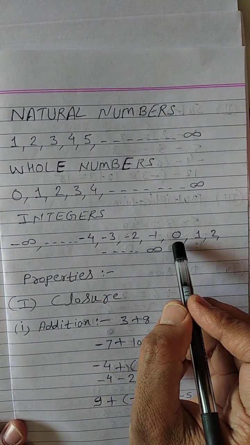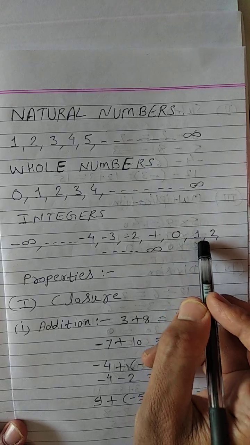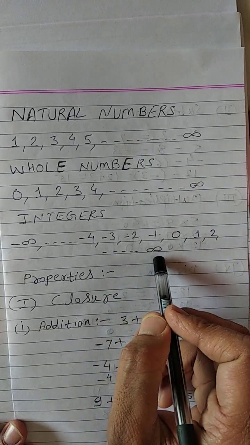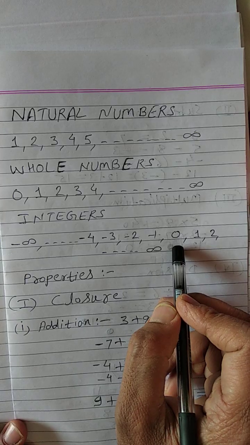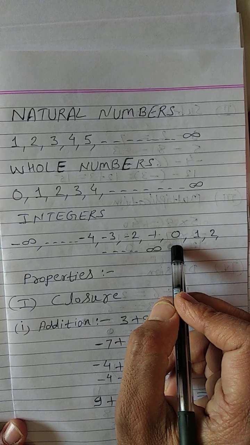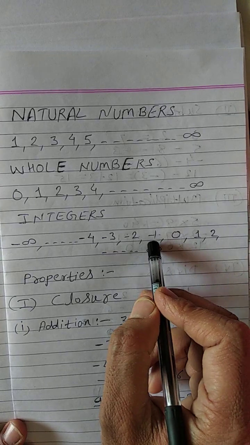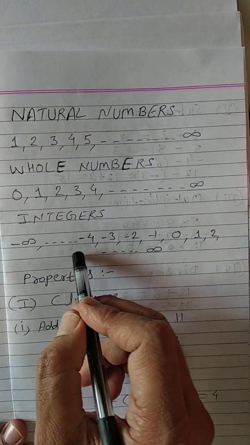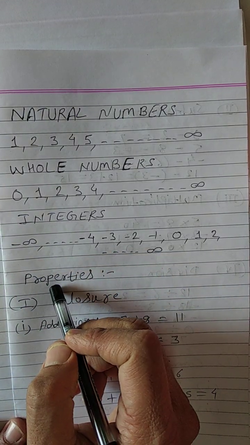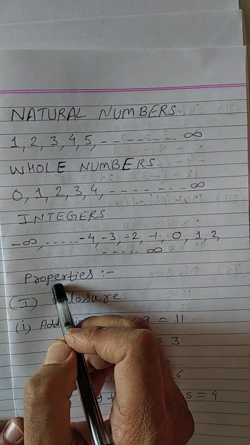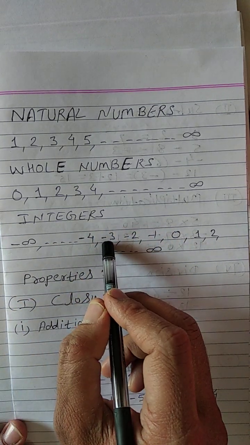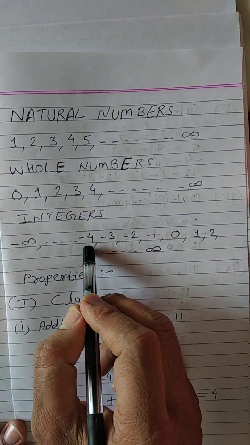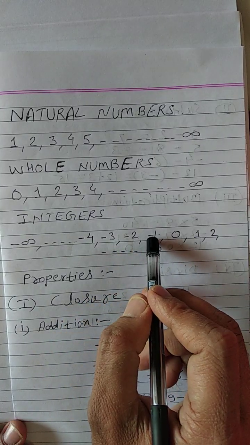You can see 0, 1, 2, 3 and so on up to positive infinity. All these numbers are whole numbers. So when we include negative numbers also, minus 1, minus 2, minus 3 up to negative infinity, it means we add the negatives of these natural numbers. 1, 2, 3, 4 are natural numbers, so these are their negatives.